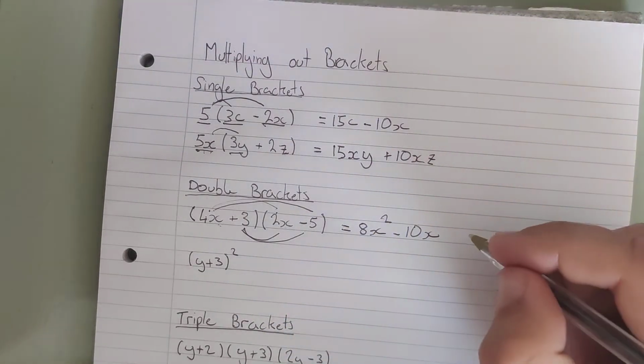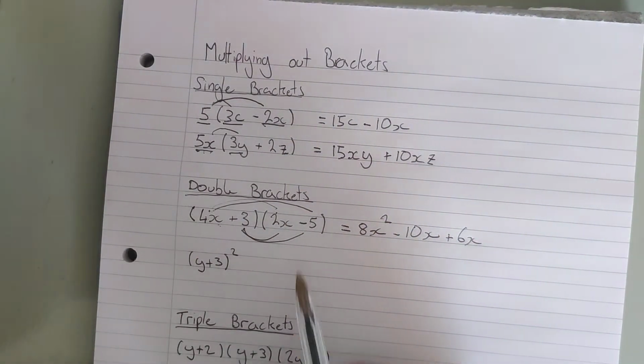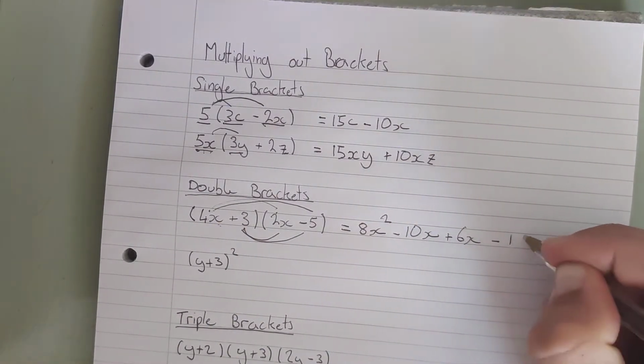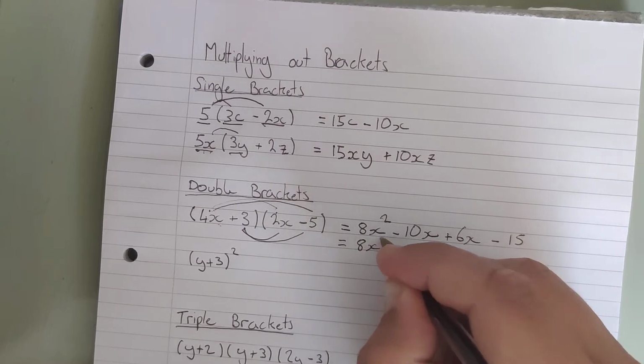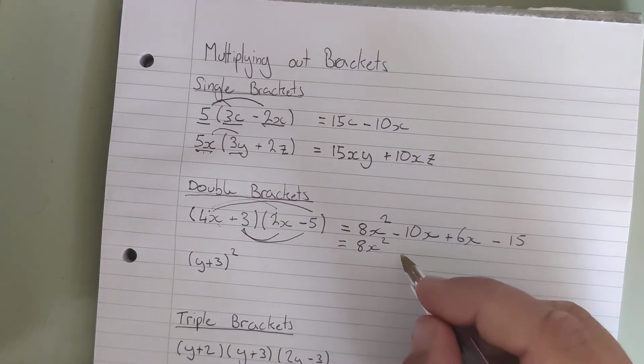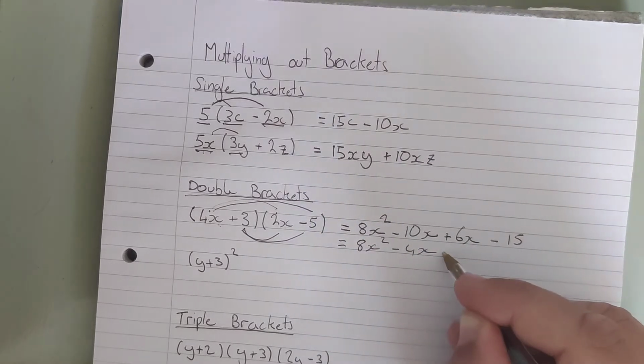So 3 times 2x is plus 6x, 3 times minus 5 is minus 15, and you can simplify this to 8x squared, minus 20 plus 6 is minus 14x, minus 15.